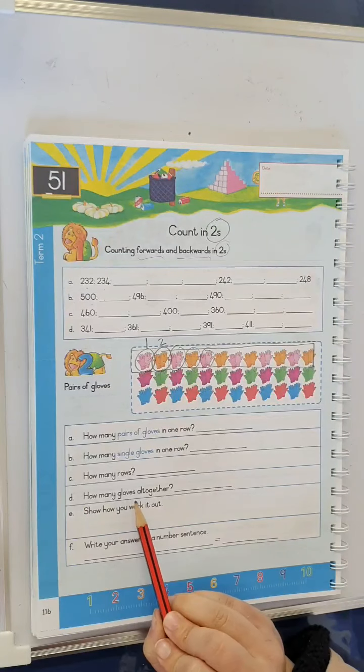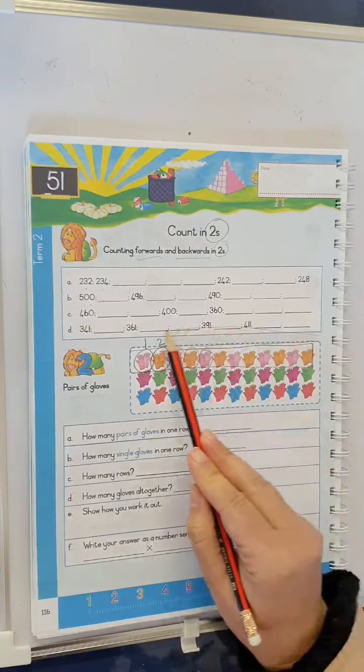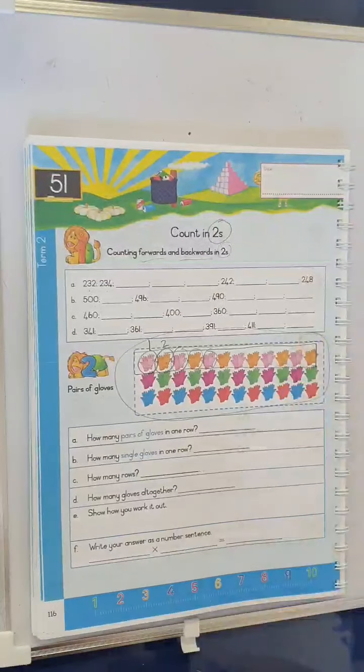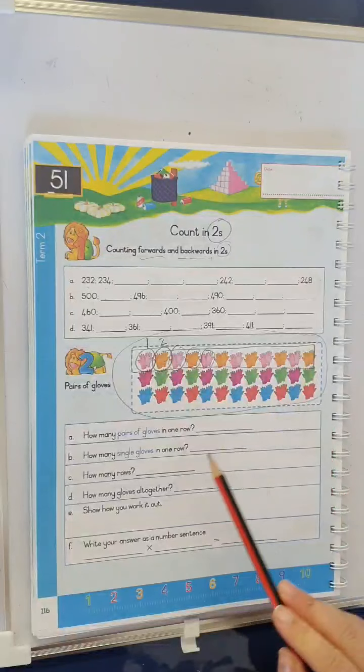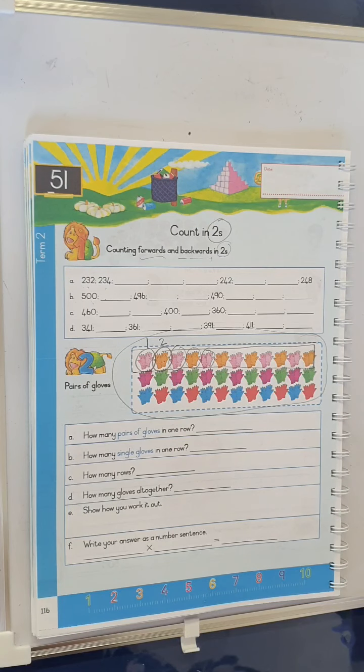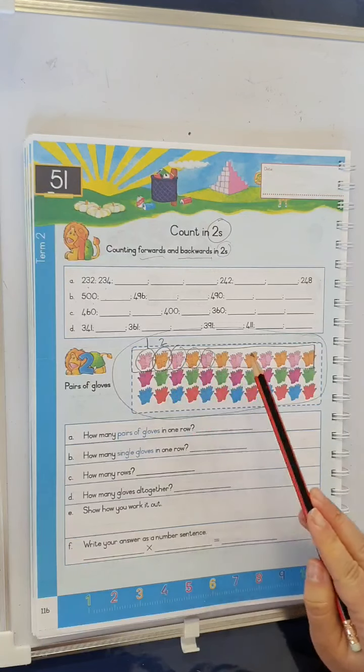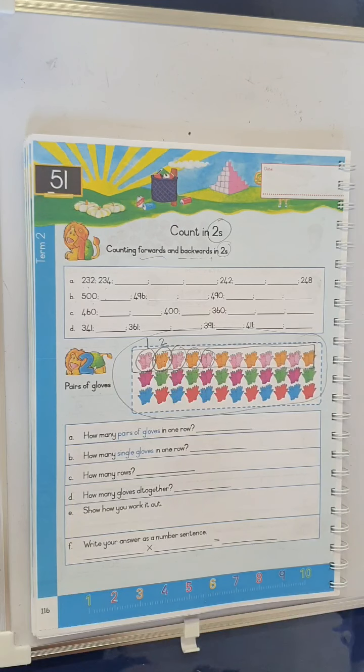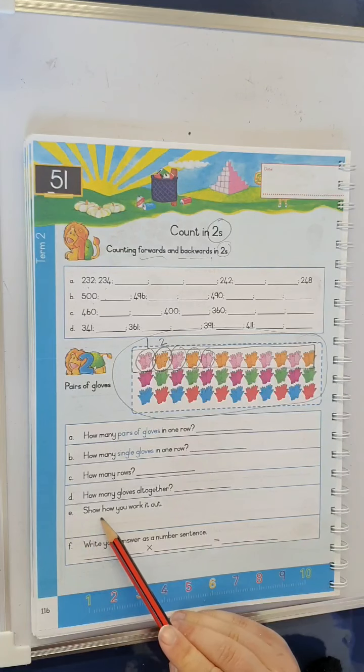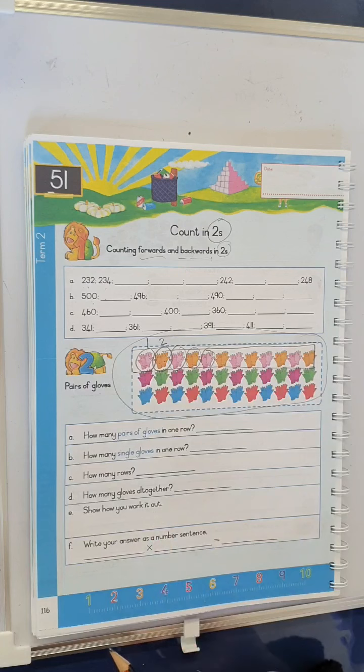D. How many gloves all together? So all together, how many gloves are there? So just count in twos until you get to that one. E. Show how you worked it out.